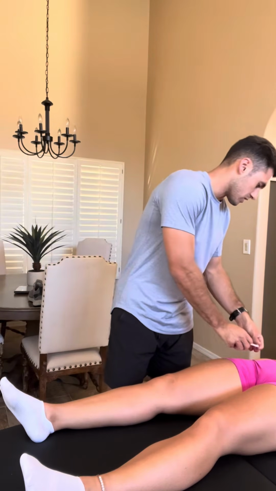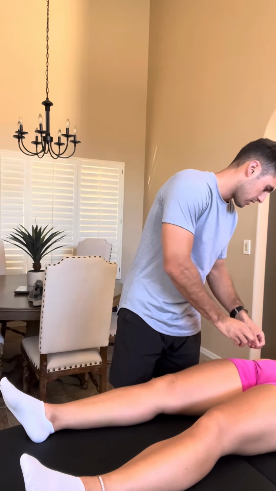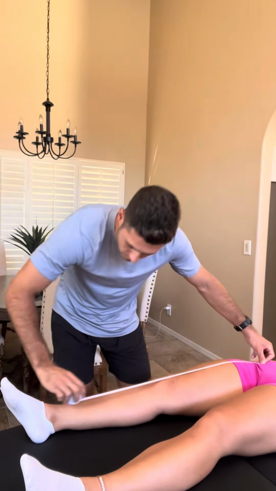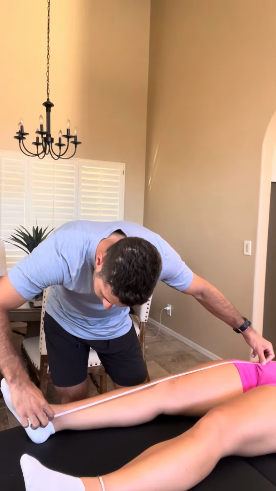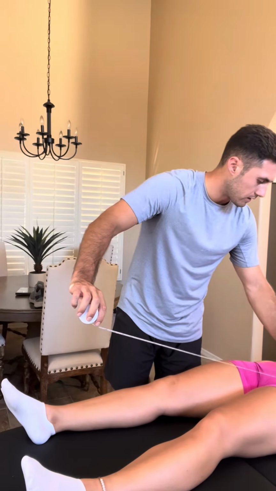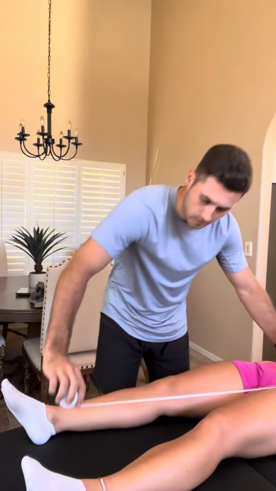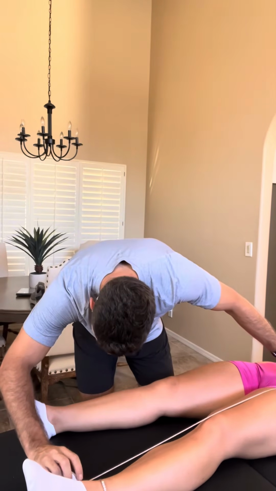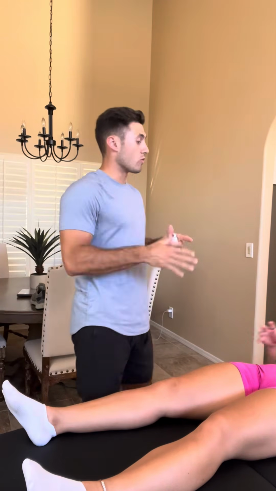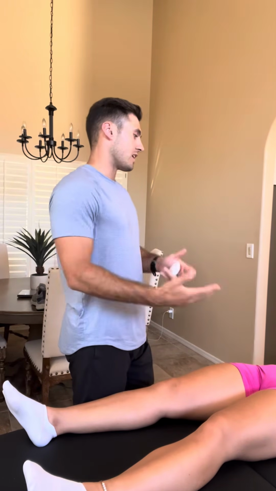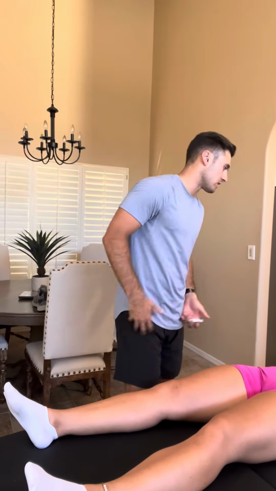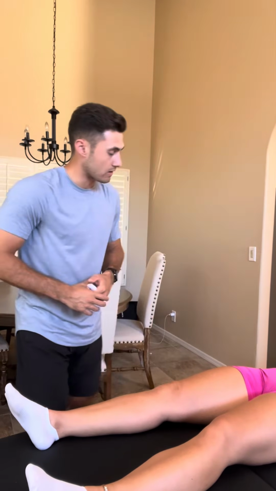I'm just going to take one more measurement just to make sure. So we're ready here. Good. We got 85.25. And then, yeah, 85.5. Good. So that looks good. If it was over 1 centimeter difference, then we might have an issue where that's maybe contributing to some of that pain that you have in your lower body, your hip or something like that, okay?